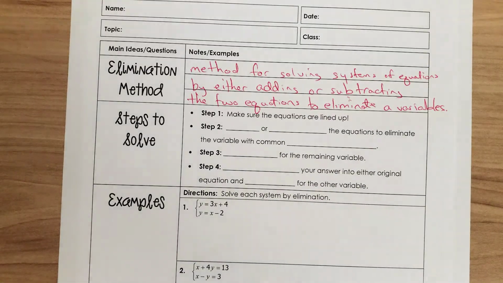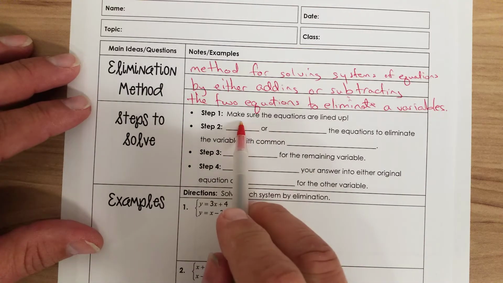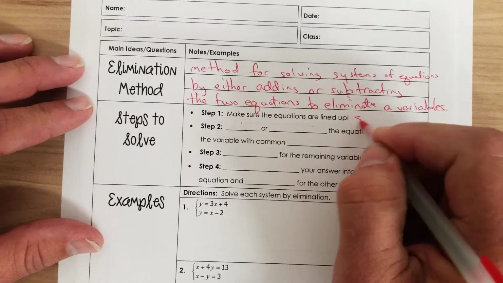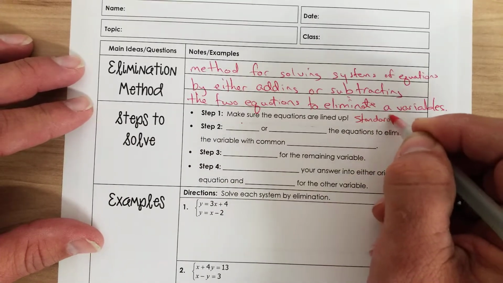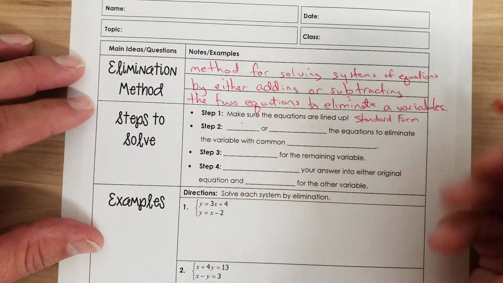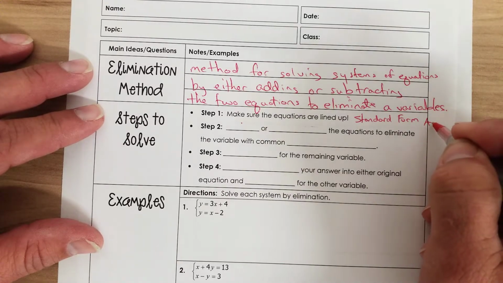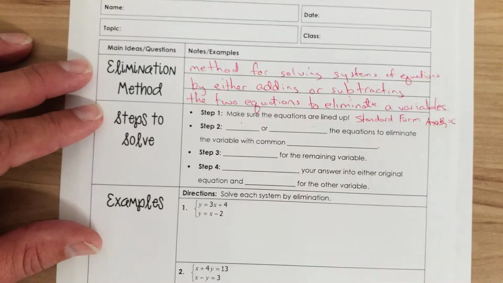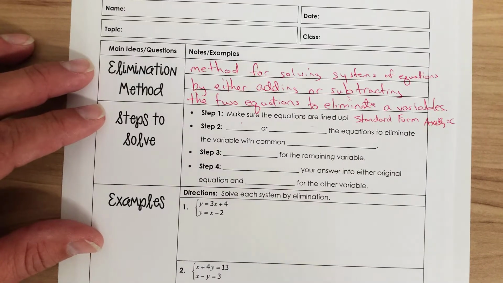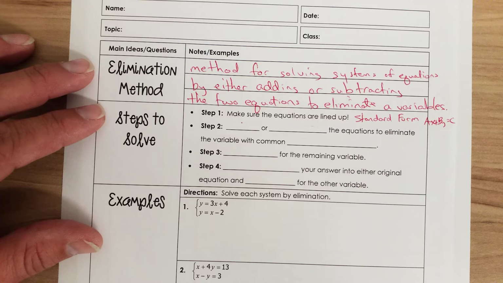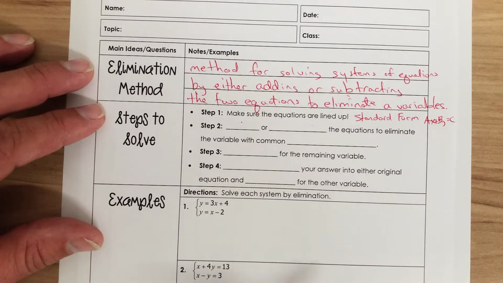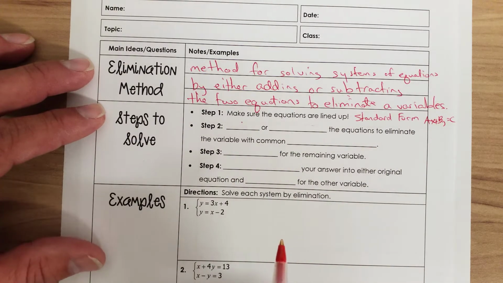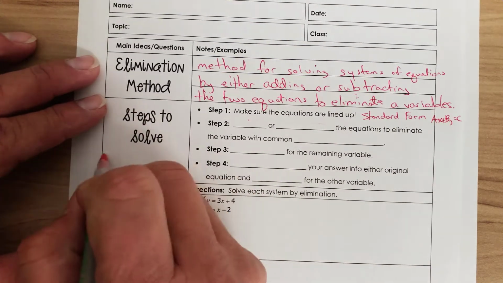Okay, so step one, make sure the equations are lined up. What that means is standard form, and we've done standard form. AX plus BY equals C. So you have to make sure they're in standard form. If they're not in standard form, then you have to put them in standard form.